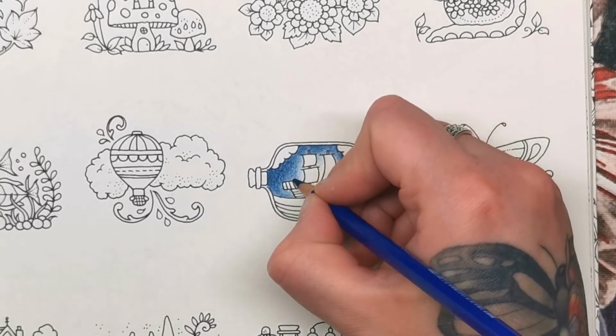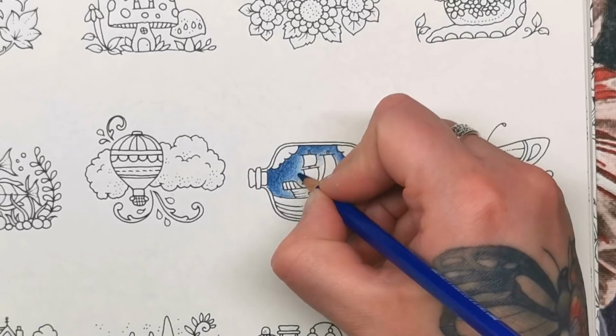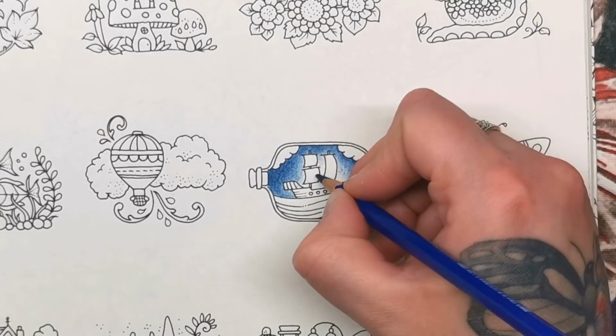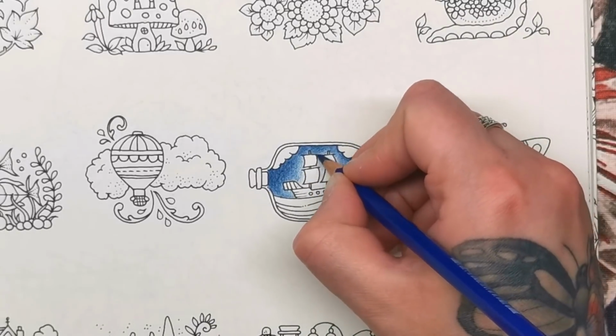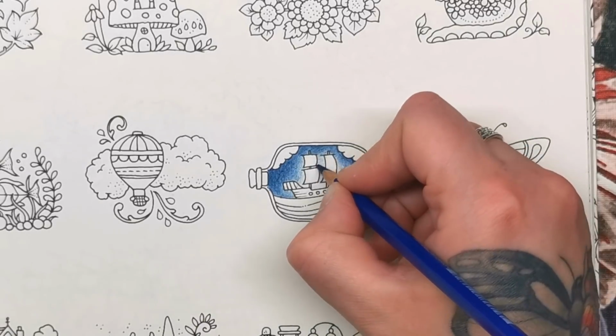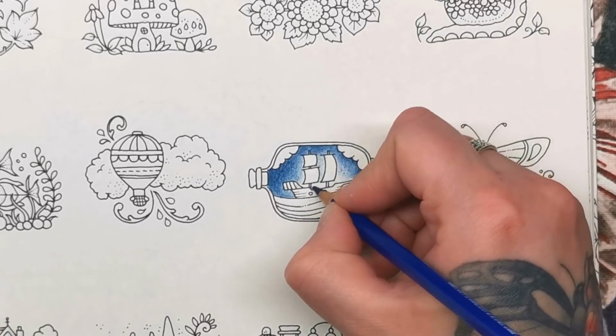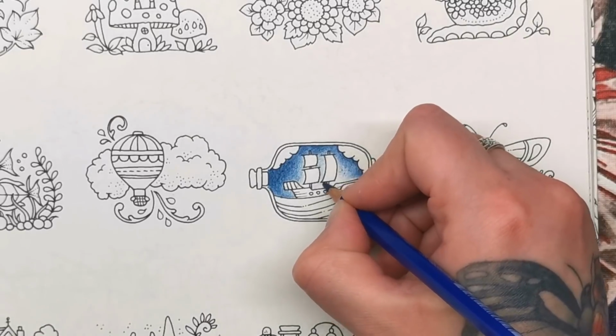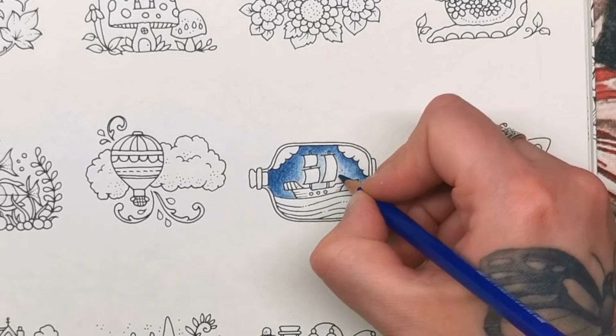So I'm being very, very light as I come up against the ship. I don't really want to leave any complete white on the page, so I'm just using the lightest hand possible to get a little bit of pigment in between the sails of the ship.